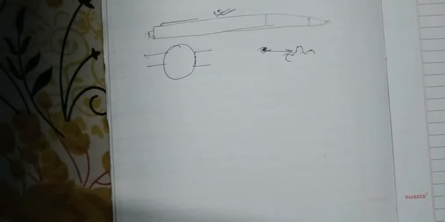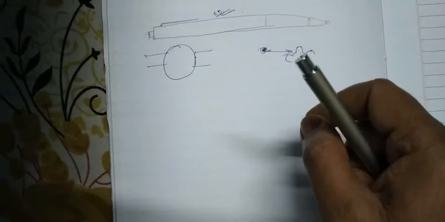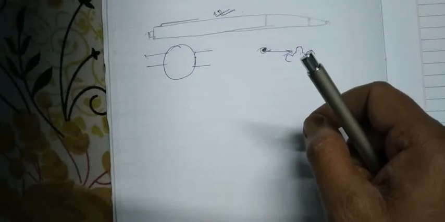Actually, it is three-dimensional, that means it has length, breadth, and height. If we take the original length, original breadth, and original height of a building and want to draw it in our drawing sheet, then it is not possible. Is it possible?